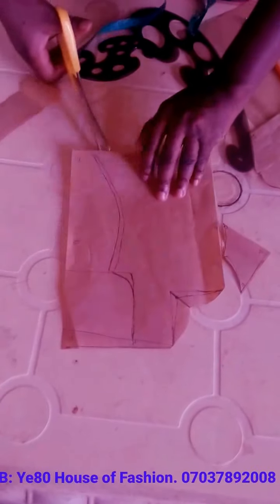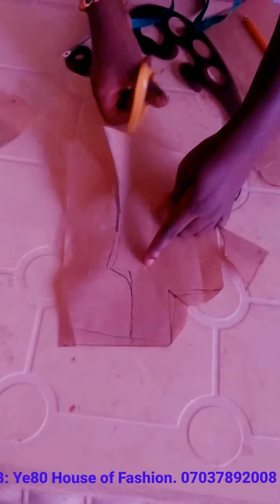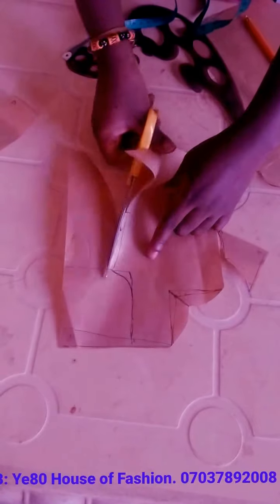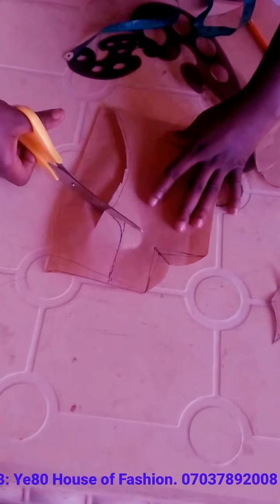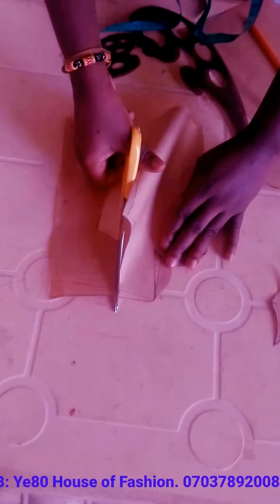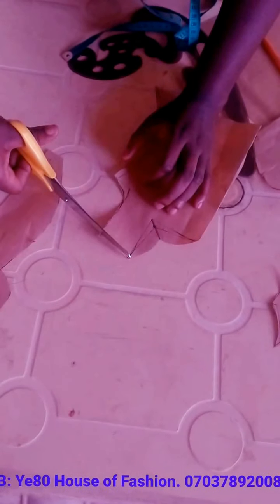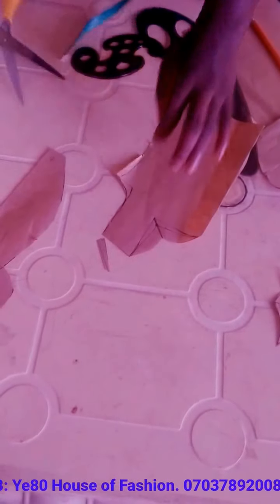Now to finish up, I want to talk about the high-low dress. Many people have issues with cutting that one. I'm not doing the basics. If you want to know how to do the basics, you can join our online class. Go to the Facebook page or use the number scrolling on your screen. You can join our classes online.